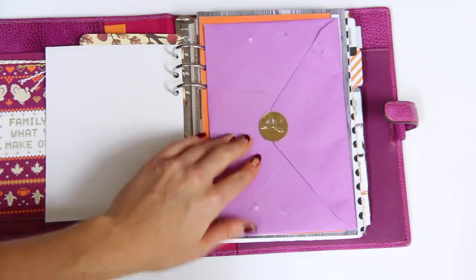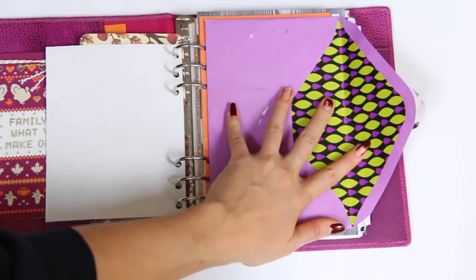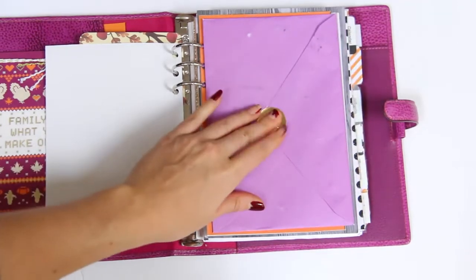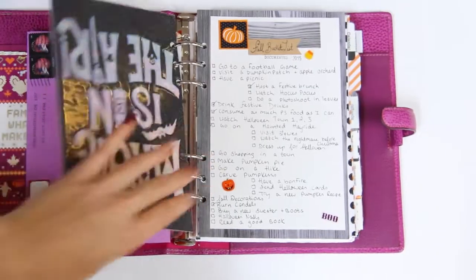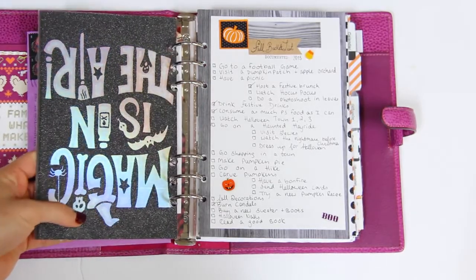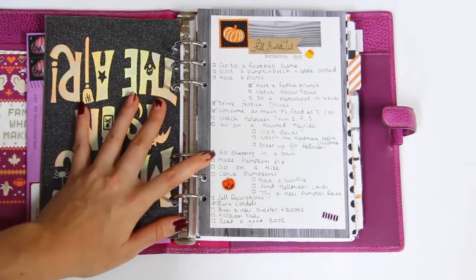This was the purple envelope that the masquerade card came in. I'm going to hole punch it and use it to hold on to either receipts or important information, any kind of little papers that I get in the mail. The back side of this card was my Halloween divider, or my Halloween dashboard. It was a card. I know it's upside down now, but that's just because I'm using the other side of it. Here is my fall bucket list that I made.